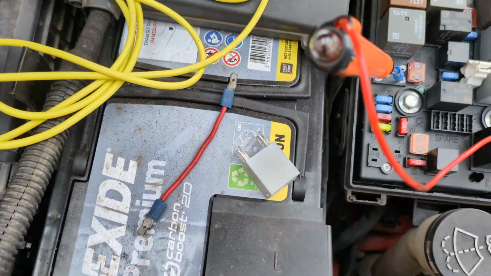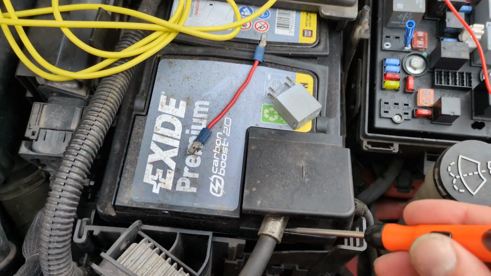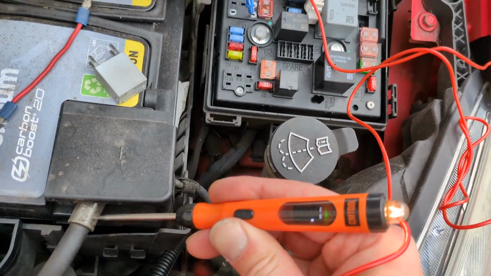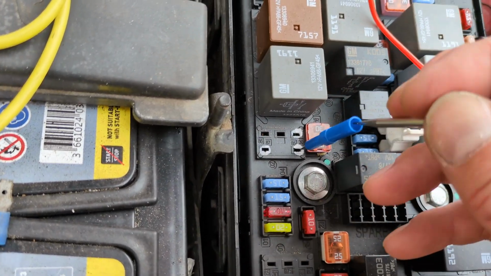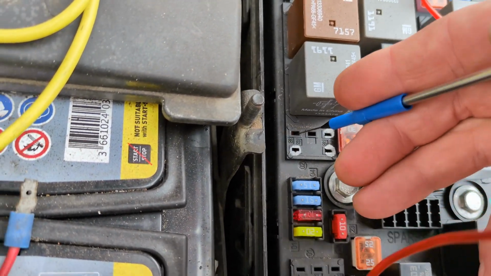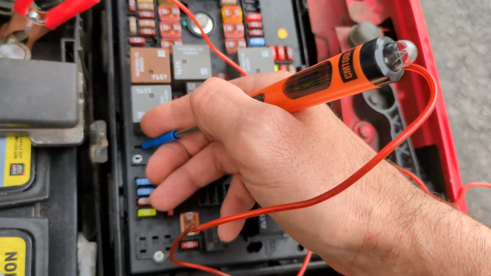Right, one test remaining, and that is this permanent ground. So let's, again with the test light, so have a look. This clamp to a positive, and then when we probe a negative, we light up, and it should be this pin 86, and we get nothing.